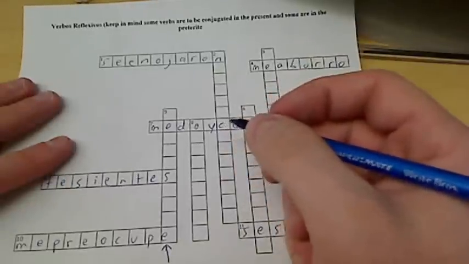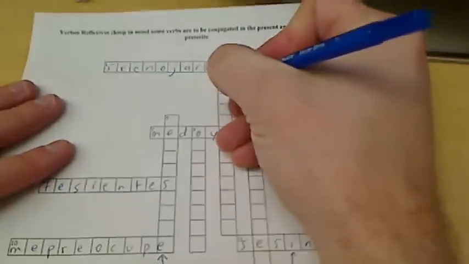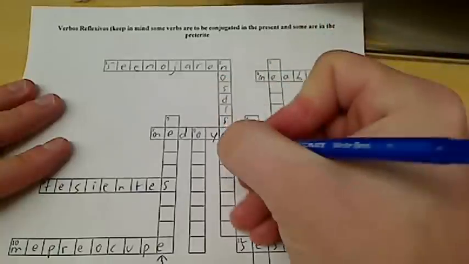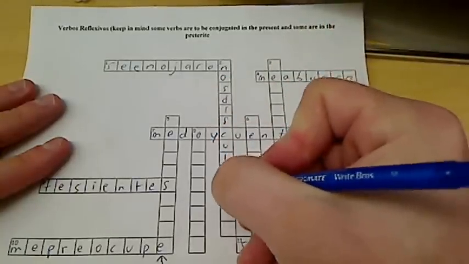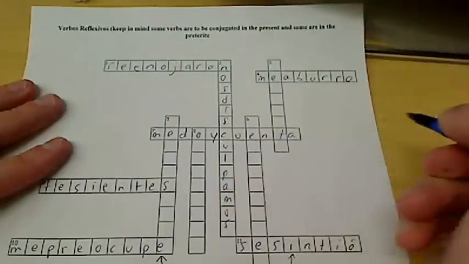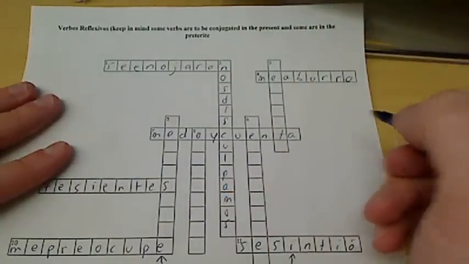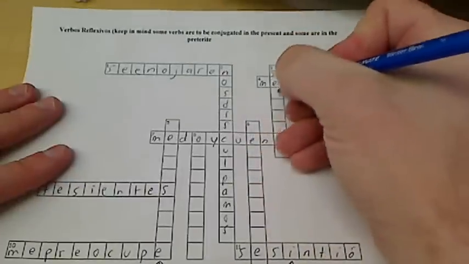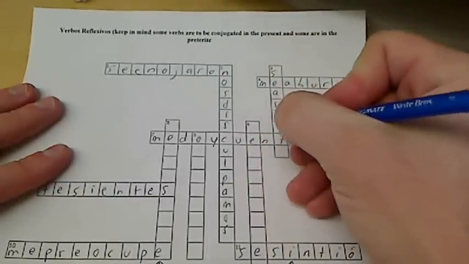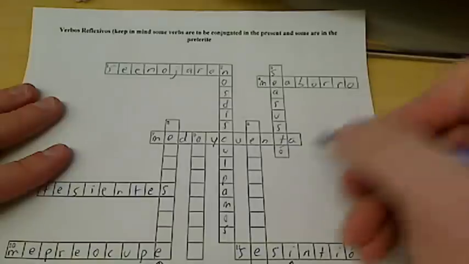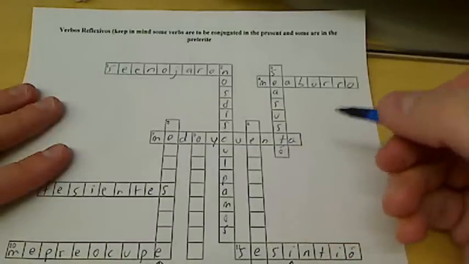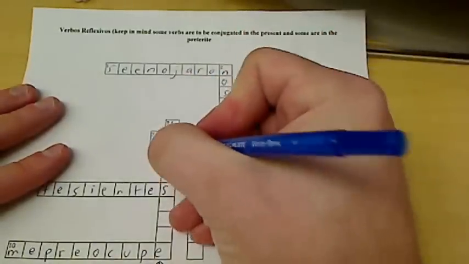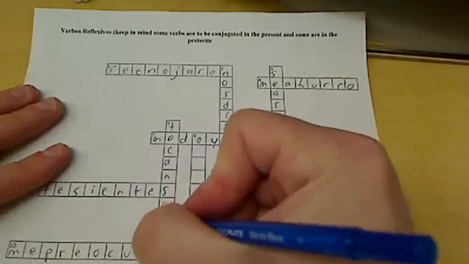Let's do the verticals. Start with 2. Nosotros disculparse preterite, so nos disculpamos. 3. Ella asustarse in the preterite. Se asustó. The accent mark over the o there. 5. Tú cansarse in the preterite. Te cansaste.